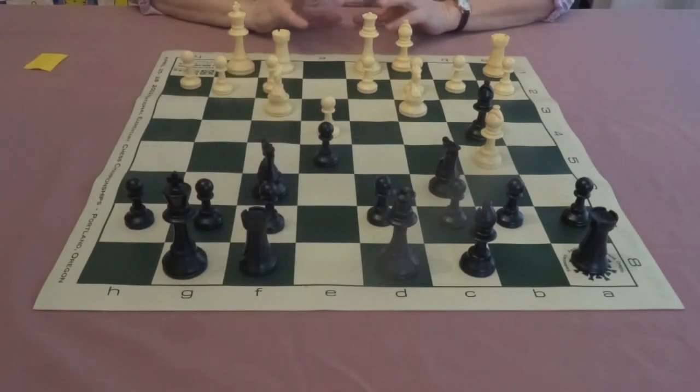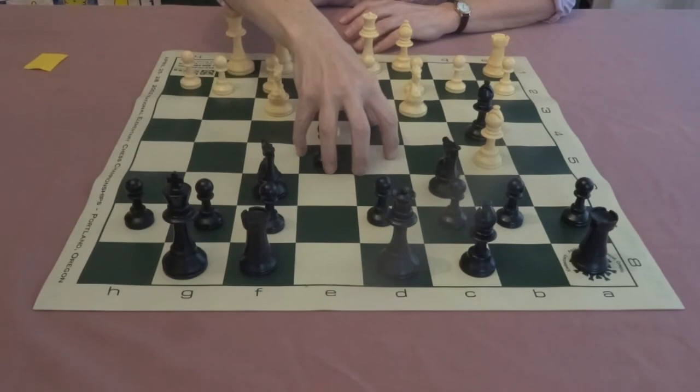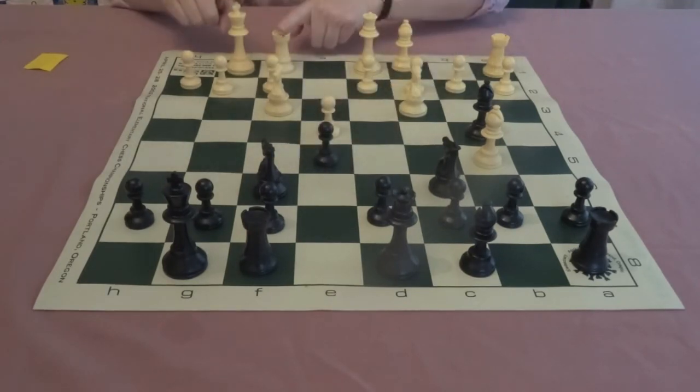Now you've done the 3 things you need to do in the opening. You're controlling the center, you're getting out your pieces, and your king is safe.